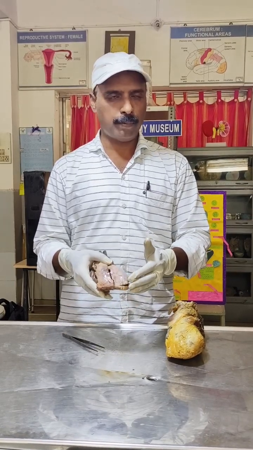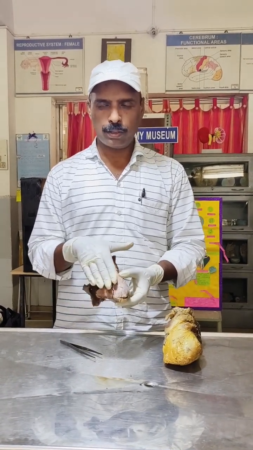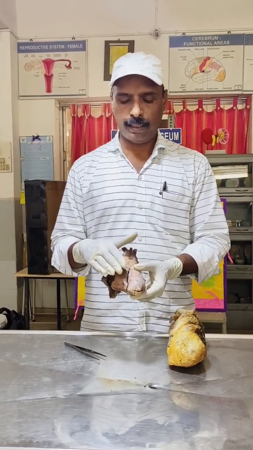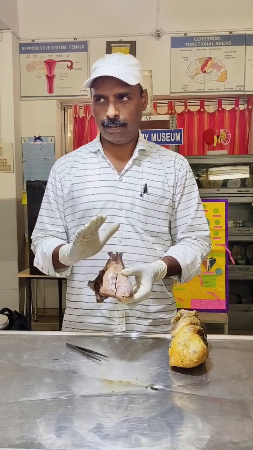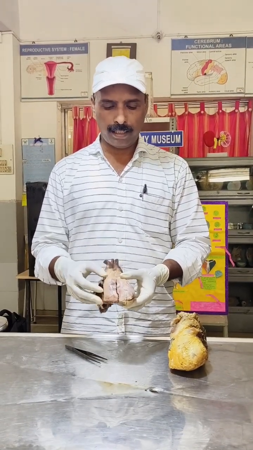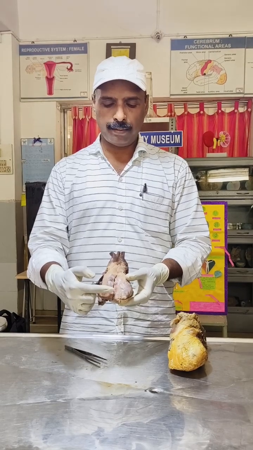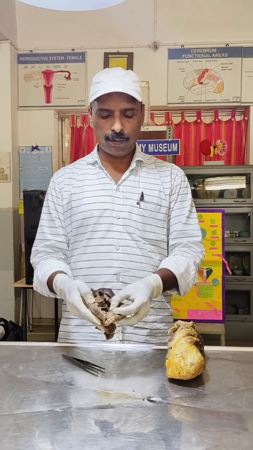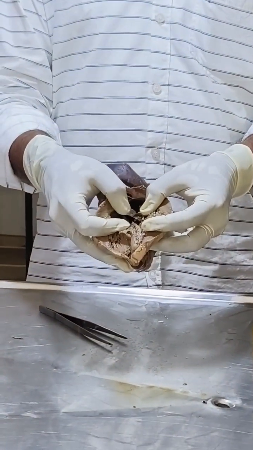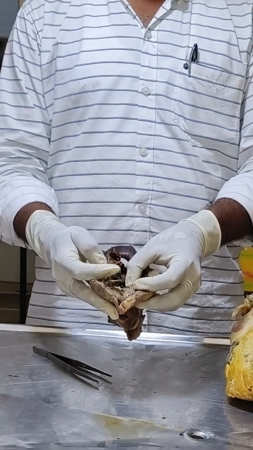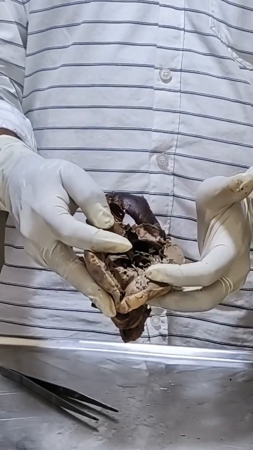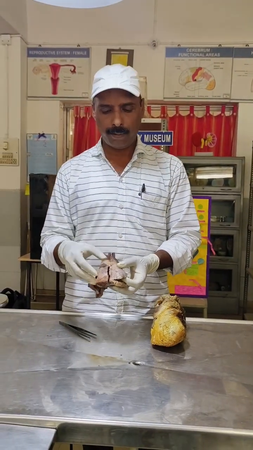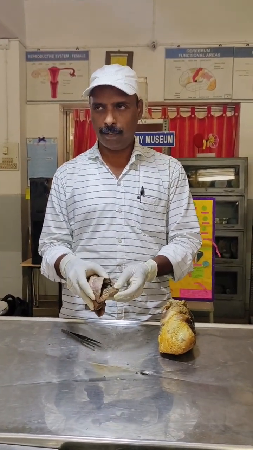The apex of the heart is formed by the left ventricle. The sternocostal surface and inferior border are formed by the right ventricle. So with this you can understand that from the right ventricle the pulmonary trunk arises, and from the left ventricle the aortic orifice arises. So the aorta begins from the left ventricle. These are the points you have to remember about the difference between the right ventricle and left ventricle.